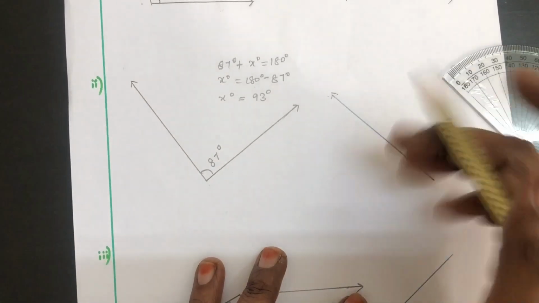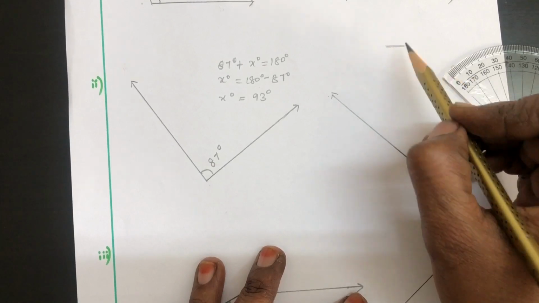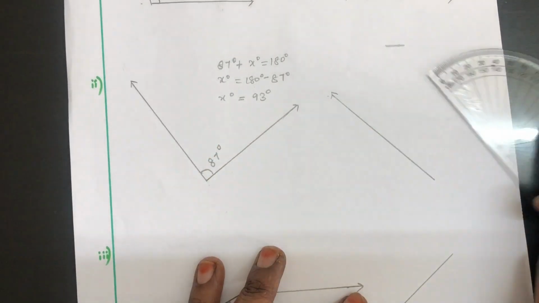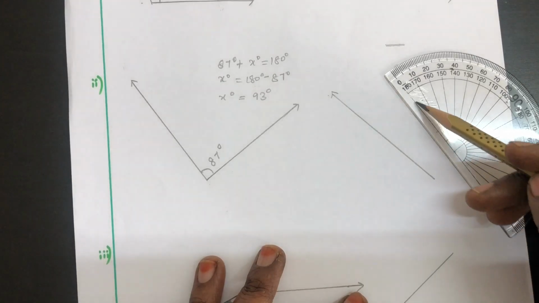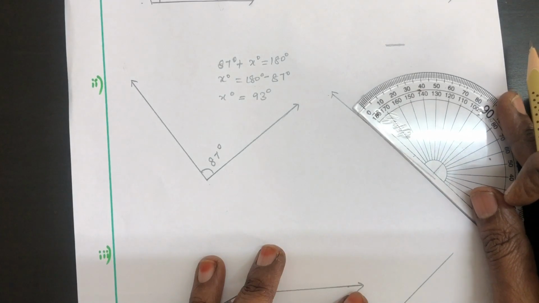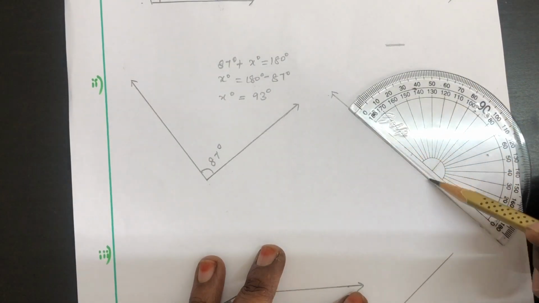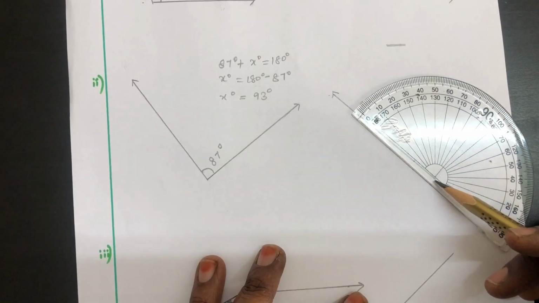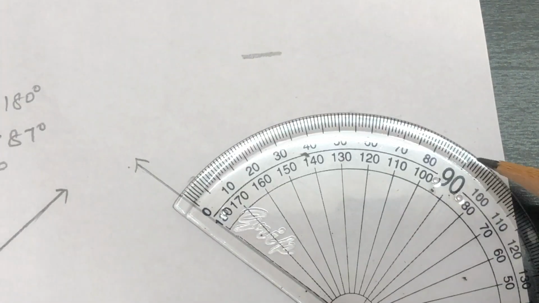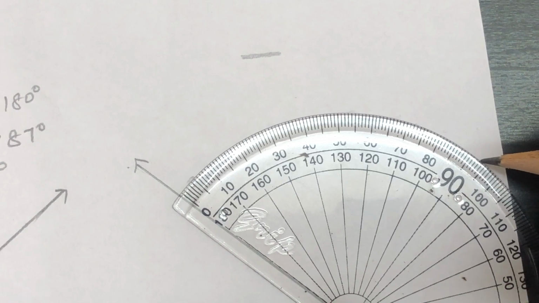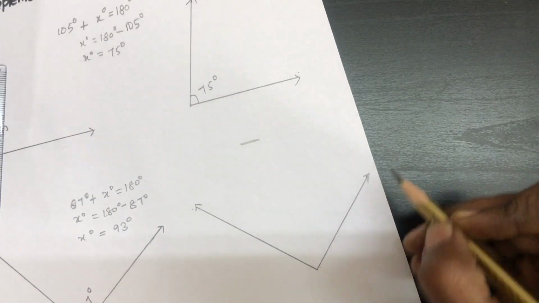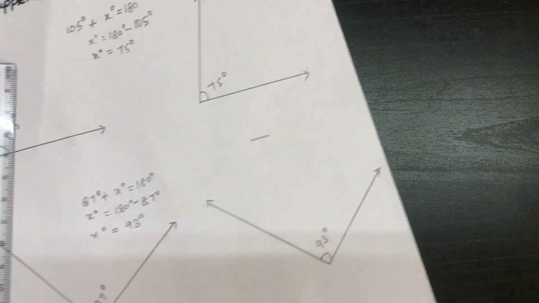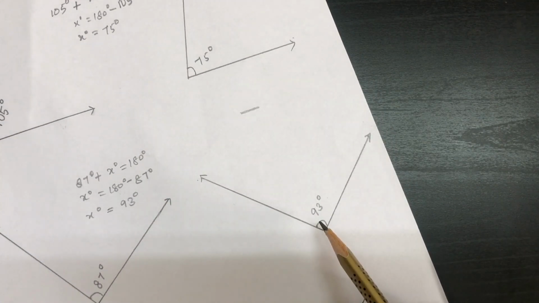Just draw a line. See, we can draw using the sleeping line, no problem. But simply they have given it like this, so we are going to draw in the same manner. I just drew a line like this. I am going to keep this line over here, and this line should match with this line. See here what I am doing? I am matching this line with this line, also keeping it in this corner. This is our 90 degree. 90, 91, 92, 93. So just plot your point over here. Join it. Simply from this corner, if we join this, this is 93 degree. So this is the supplement of 87, the supplement of 93 degree.